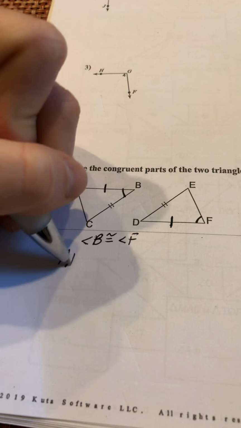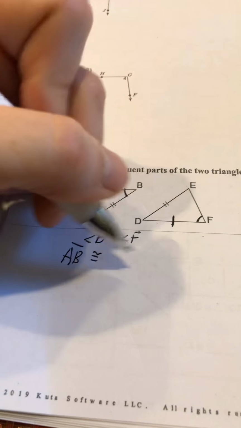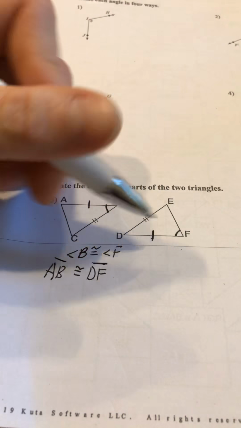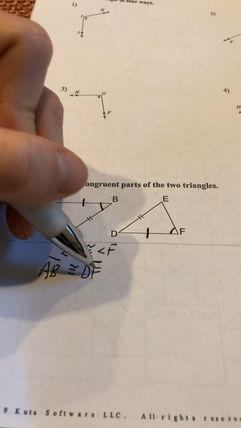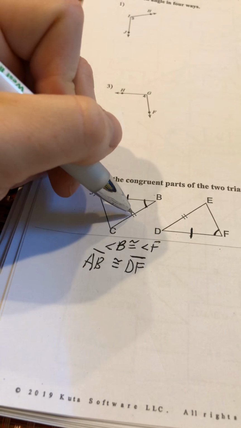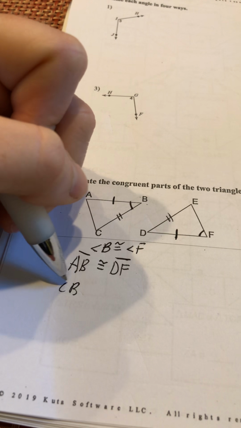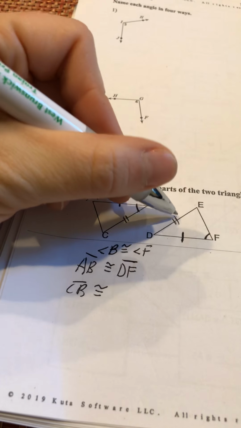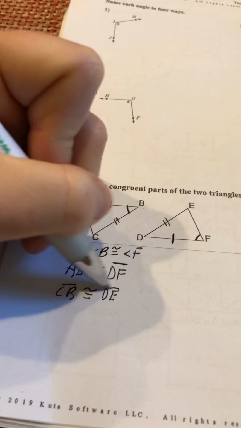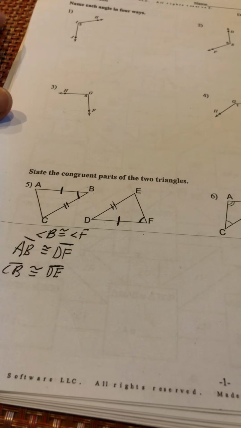So I could say that side AB is congruent, A to B, to DF. And notice how I put B and F in the same position, okay, because they both have that angle mark. And this last one, CB is marked congruent to this one, but there's no angle B there, so we'll just write however we want. DE. Okay? These two triangles had 3 congruent parts. If we go to the next one.